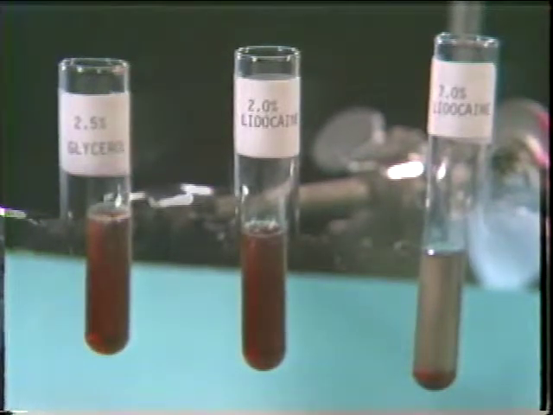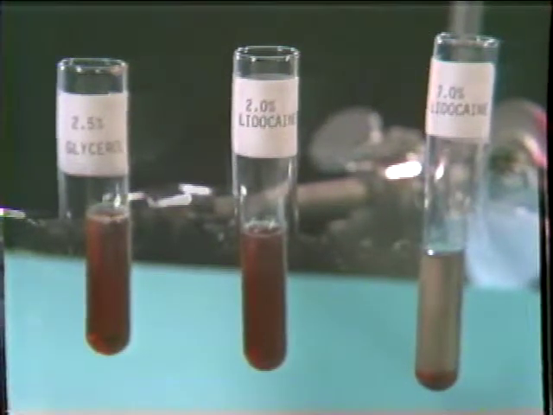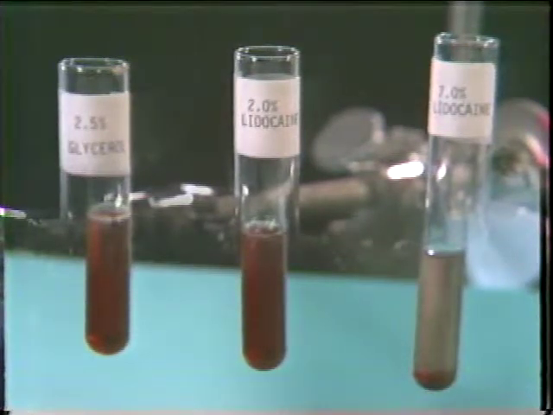Hemolysis of the red blood cells occurs because glycerol and lidocaine in water have a low partition coefficient and they diffuse slowly through the cell membrane. Water will follow and eventually the red blood cells will hemolyze. Glycerol and lidocaine are non-effective osmotic solute particles.